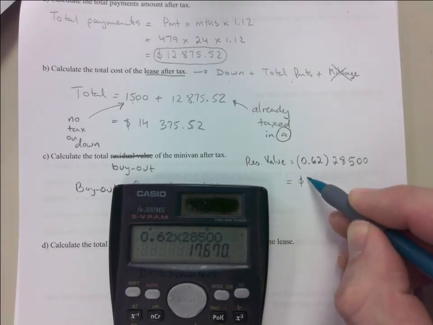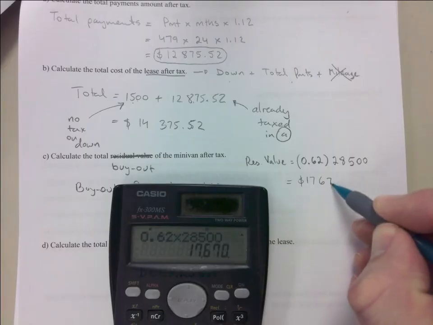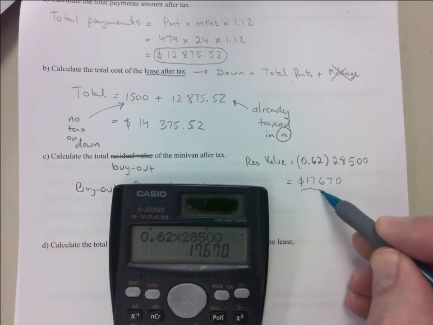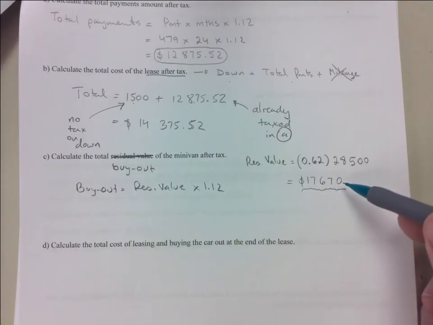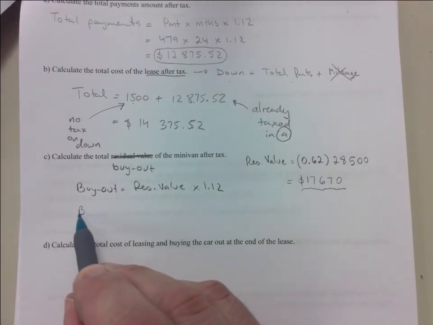So that's 17,670. This is important, so I'm going to underline. That would get you a mark in this scenario, figuring out the residual value. So now it's only worth 62% of what it was brand new. Buyout, we take this.